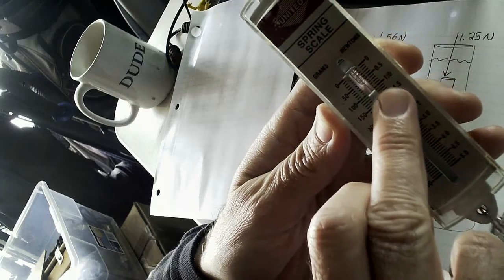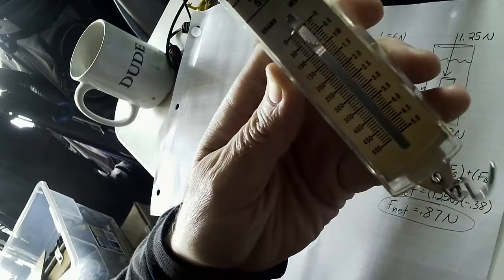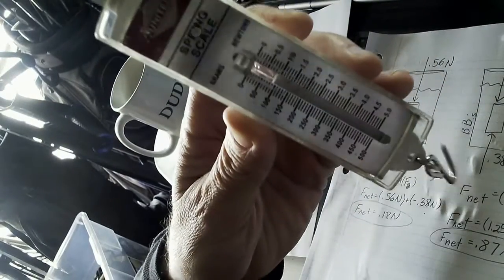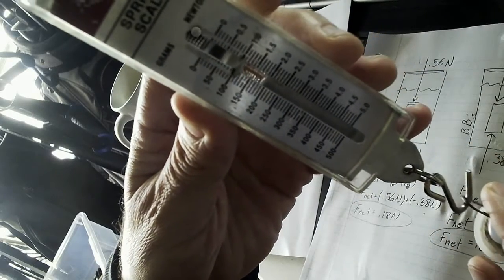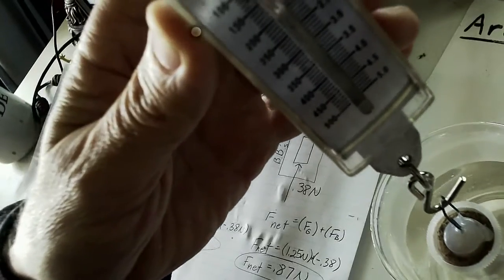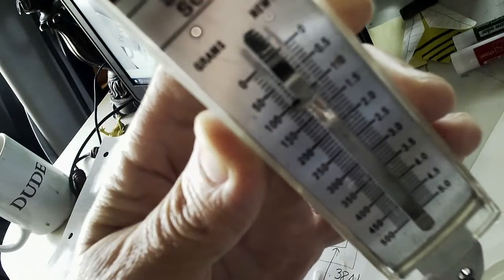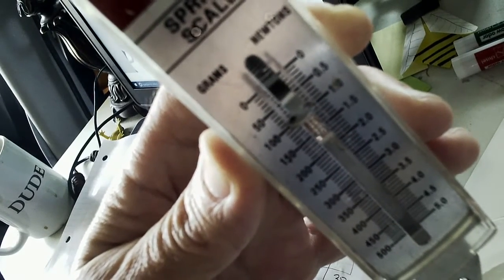Okay, so let's try the copper. Copper should be 1.25, right? 1.3, right? Because we only have tenths. So when I put this on the scale, it should say 1.3. Let's see how we did. It's pretty darn close. Okay, 1.3. When I put it in the water, it should be 0.9. Let's see. Wow, that's pretty good. Yeah, that's awesome.